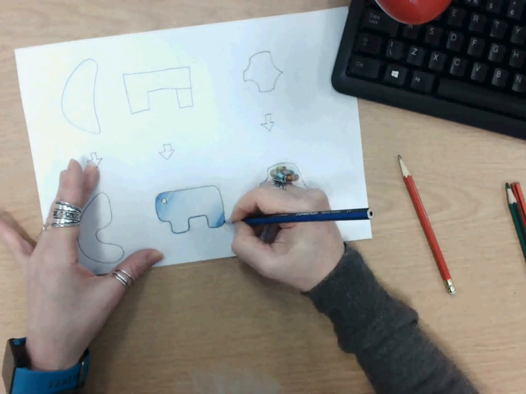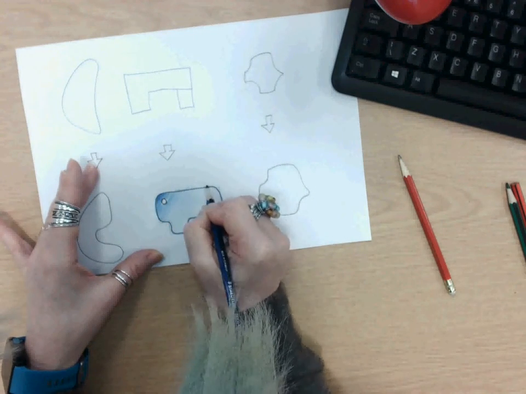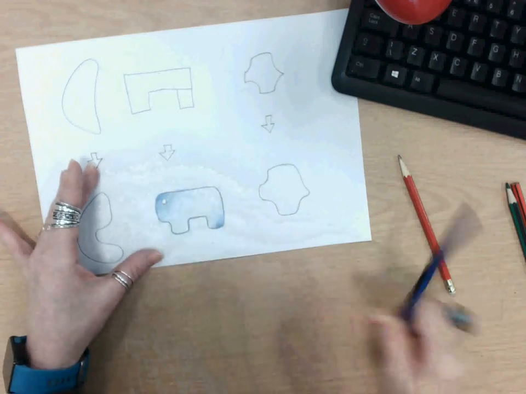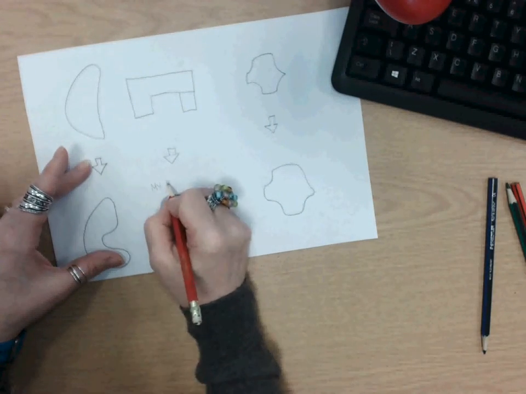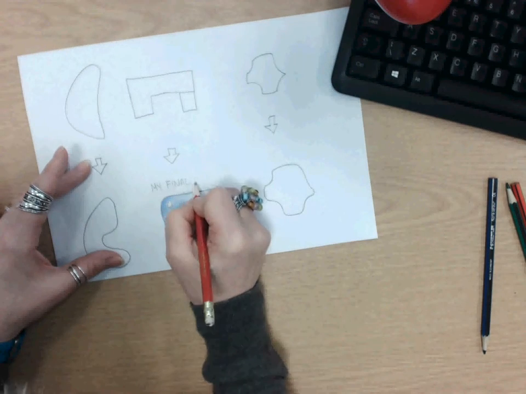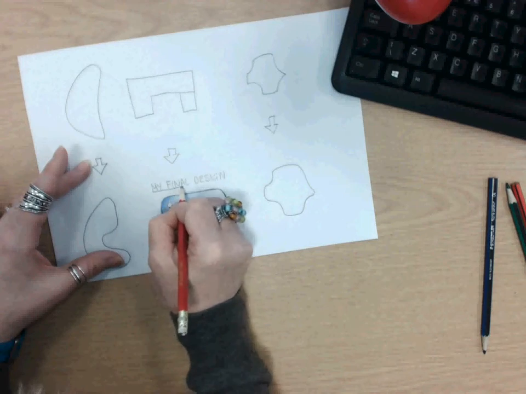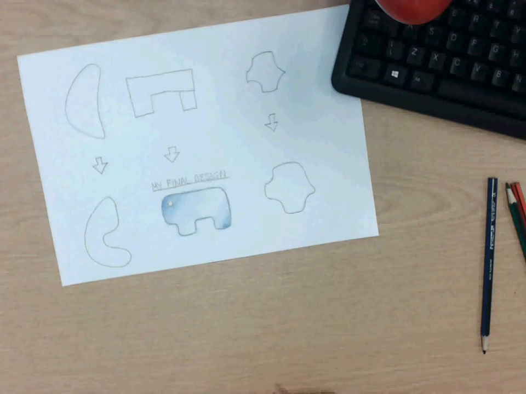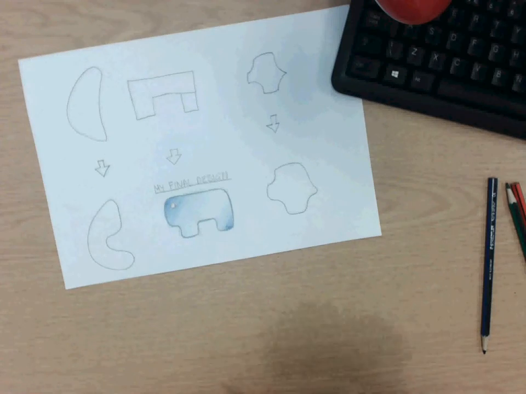And beside it, when you're done, two seconds, I'm going to give it a nice outline in the blue here. And beside it, just write my final design. You can underline that. I'm rather pleased with that. So that's what I'm going to be making in the workshop with you next week.